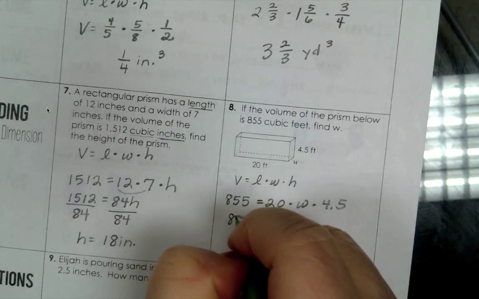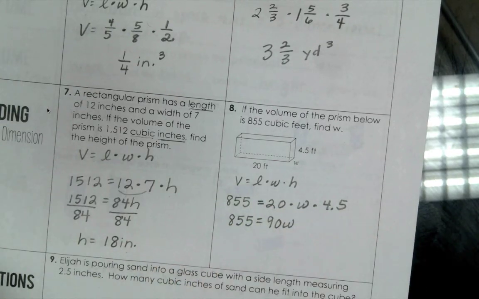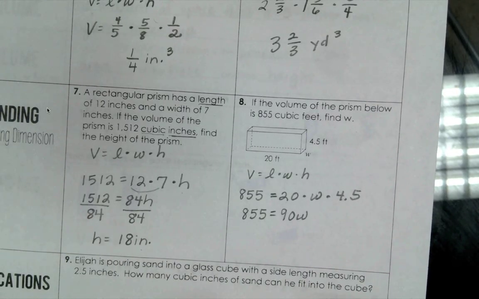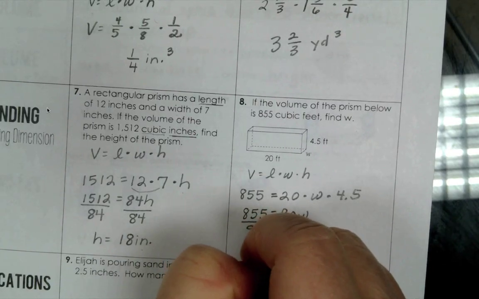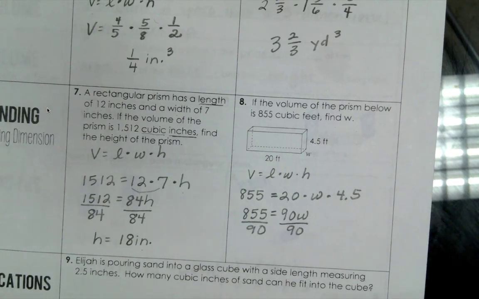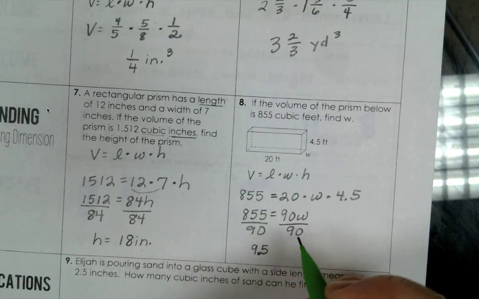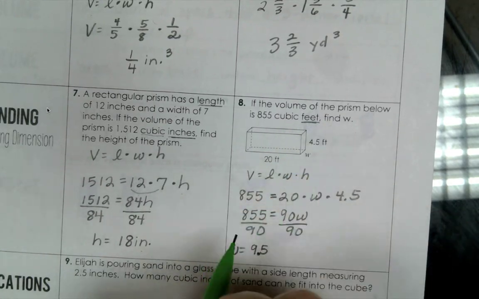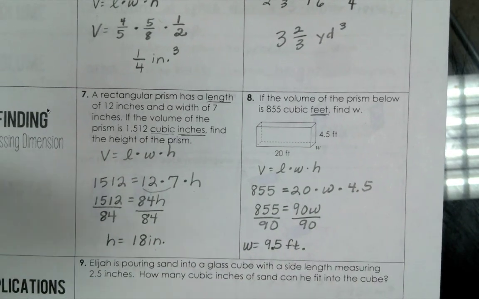So I have 855 equals 90 times W. And again, I have fallen into a multiplication equation. To isolate my variable W, I'm going to divide both sides by 90, and I get 9.5. So my width equals 9.5 what? Feet. Do not forget that unit of measurement, just feet. Okay.